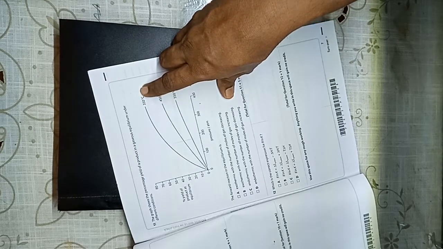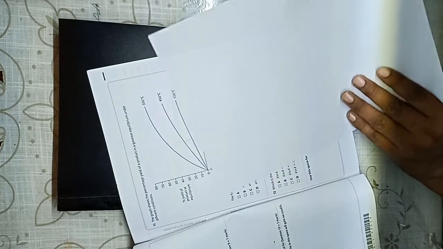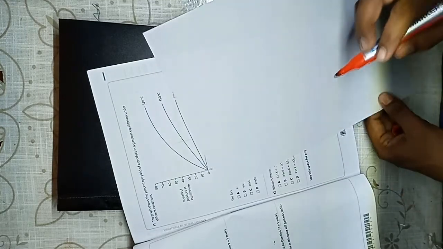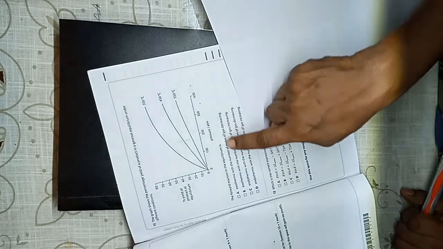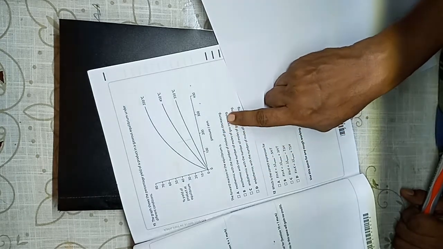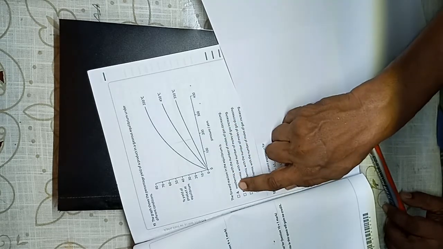It's like the equation found in the Haber process or contact process. Take such an example. Therefore, the correct answer is exothermic. Then the number of moles of gas decreases, not increasing, decreasing. Then the 11th question, the correct answer is A. 11A.